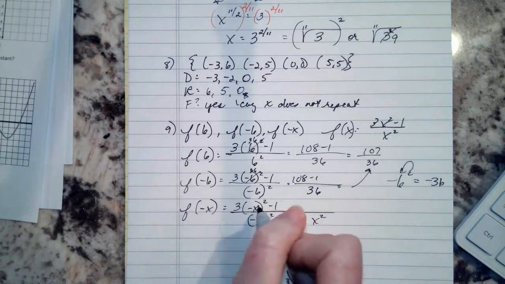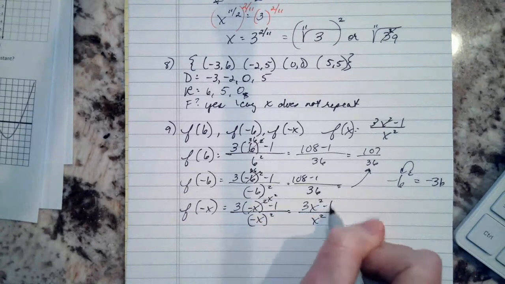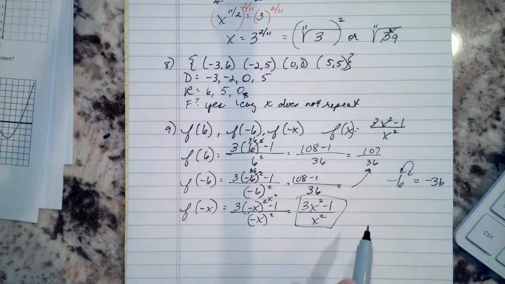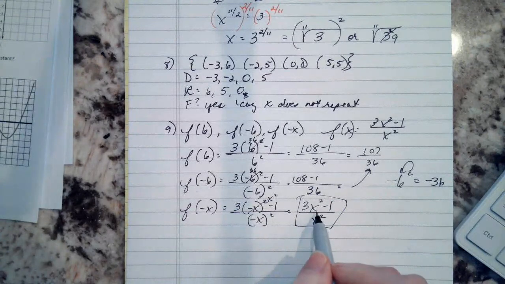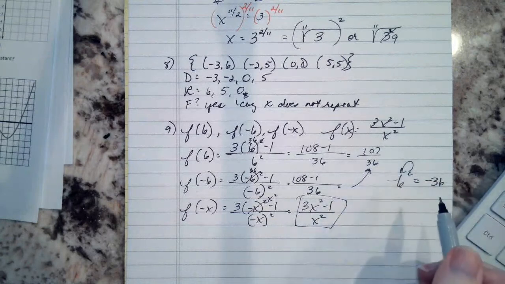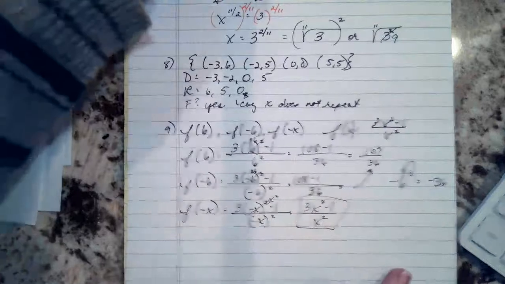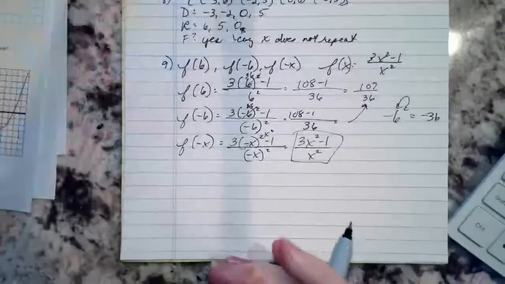Same thing's happening here. So -x squared gives you x squared. And as you know from somewhere else that we were working on in 2-point-something, we ended up with exactly what we started with. And so that tells us that this is an even function, that it has y-axis symmetry. But that's not what this problem is about. It's just a plug-in.